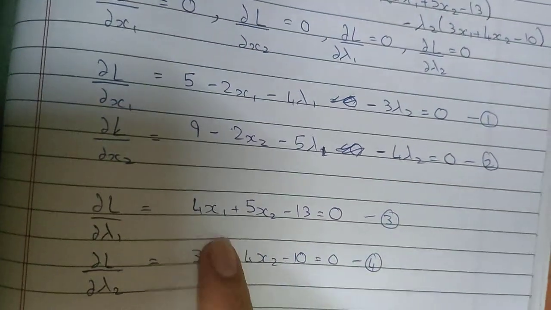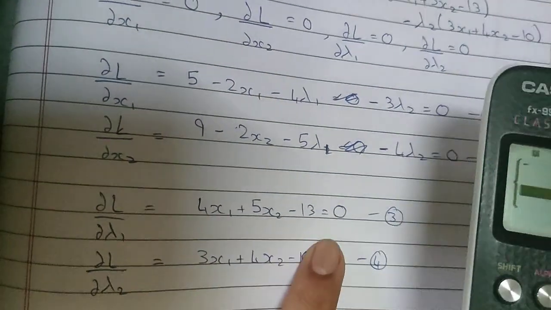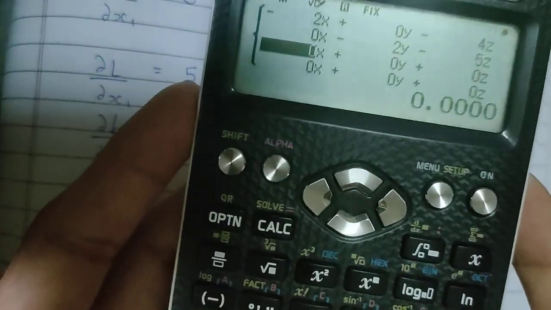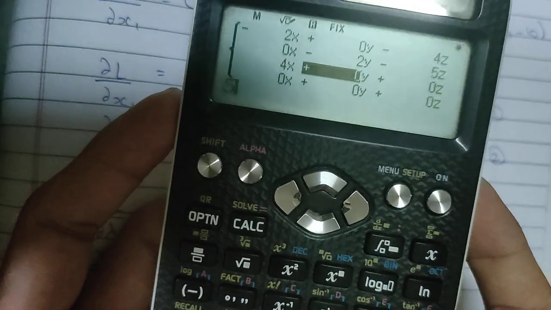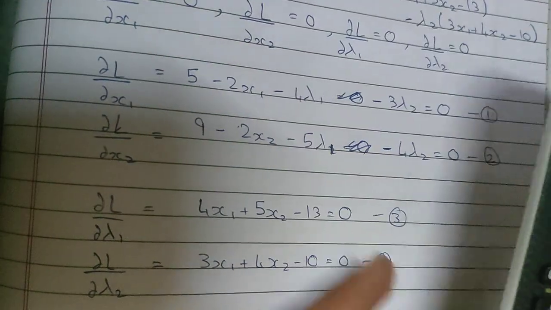But that's about it. Then for the next equation, here we don't have lambda 1 and lambda 2, so their coefficients will be 0. The other coefficients were 4 and 5. These are 0 for lambda 1 and lambda 2 and equal to 13.